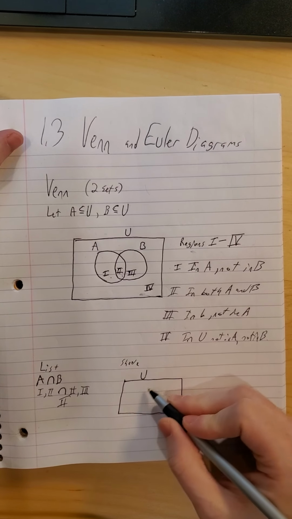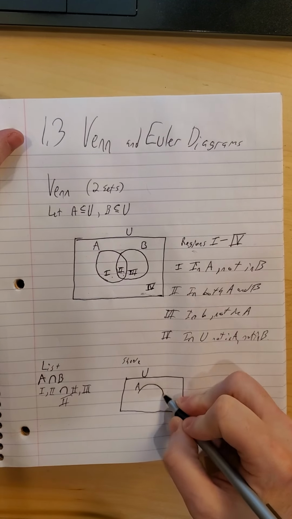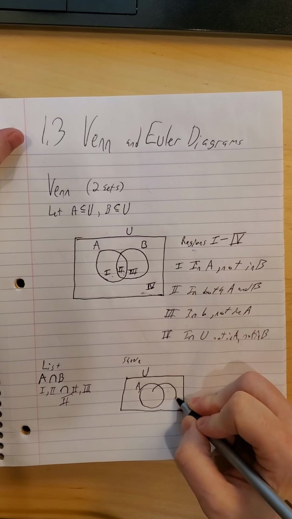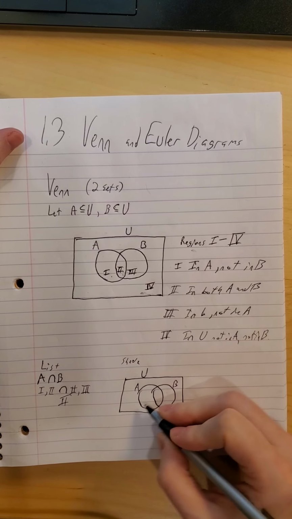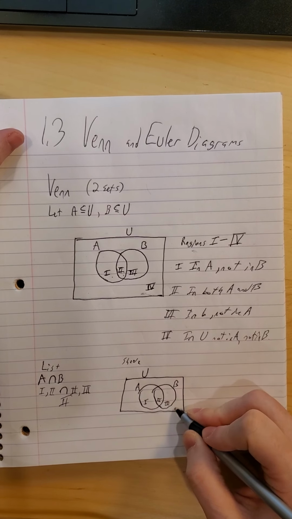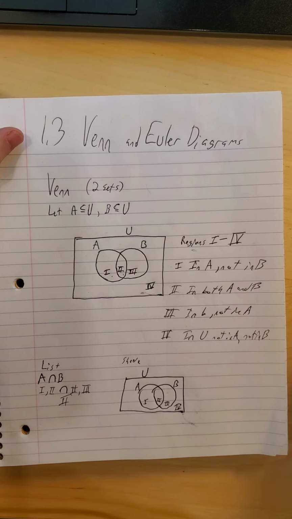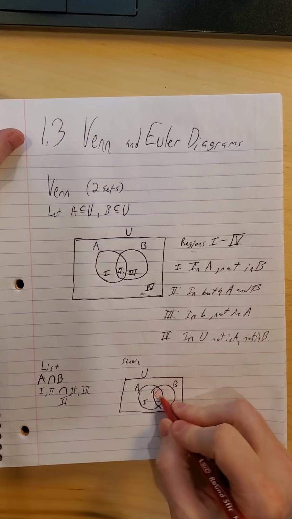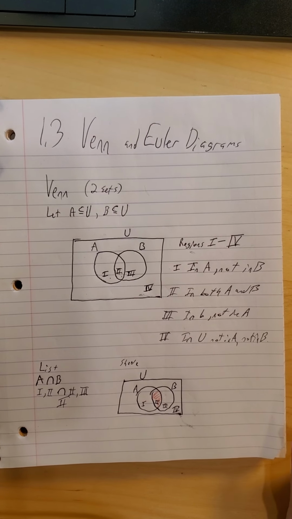So there's our universal set U, set A, set B, and then regions 1, 2, 3, and 4. And we would shade in only region 2.